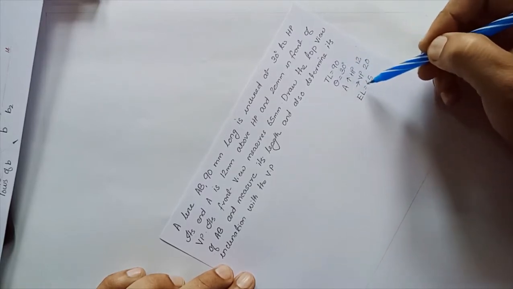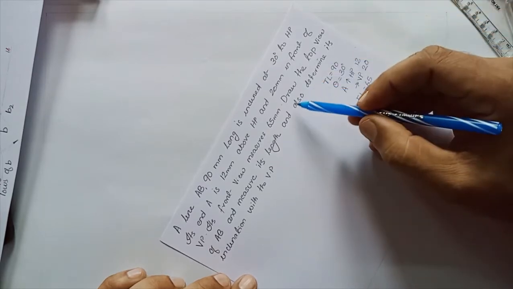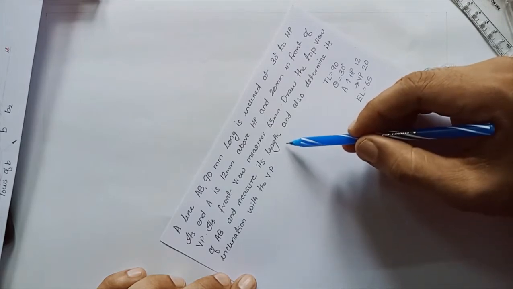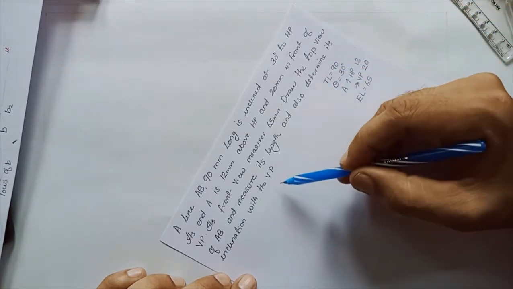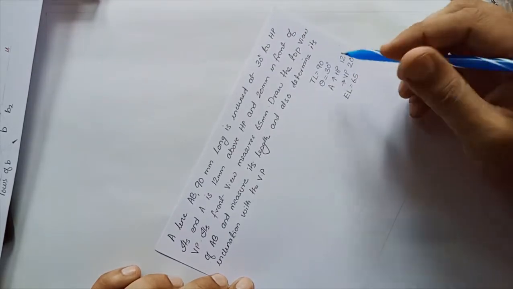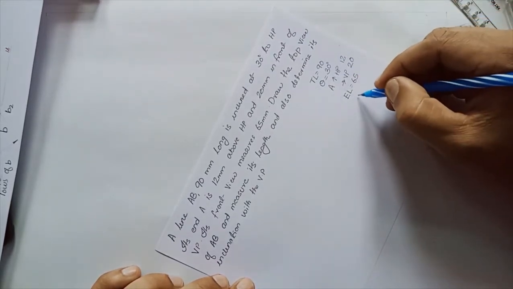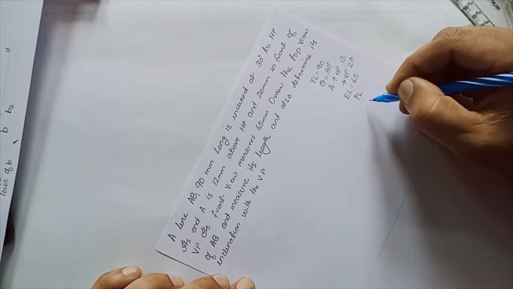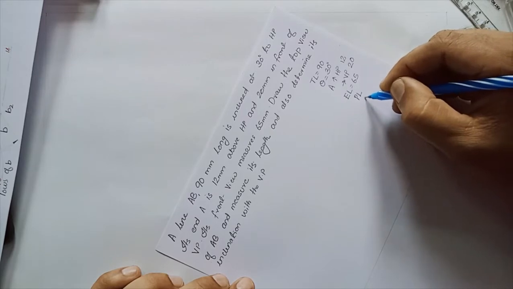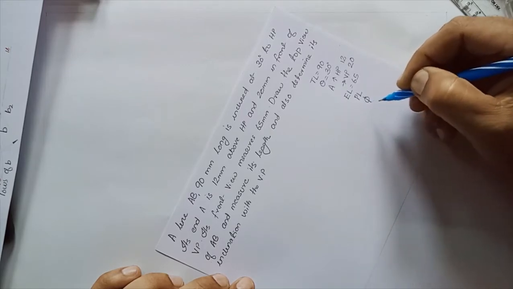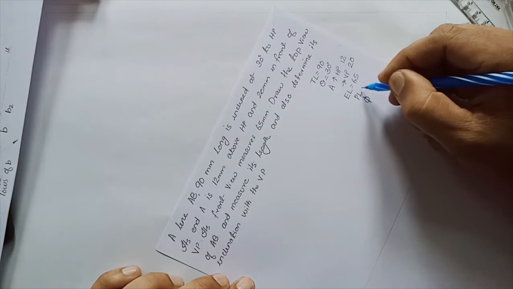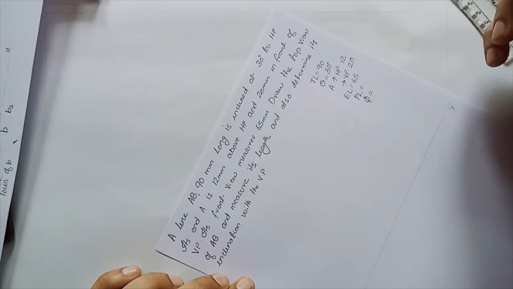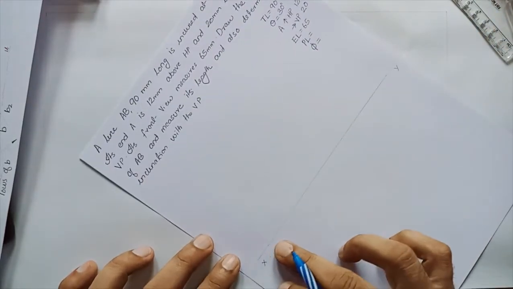So totally 5 data are given, and you are asked to draw the top view of AB and measure its length. So you have to draw the top view of the line and also determine its inclination with respect to VP. So you have to find out the plan length, and you have to find out the inclination with respect to VP, that is, the value of phi. So you have to find out what is the plan length and what is the value of phi. So our first step is you have to draw the XY line.